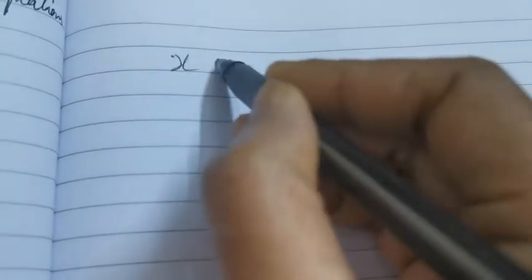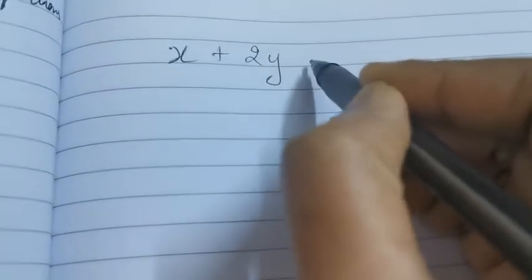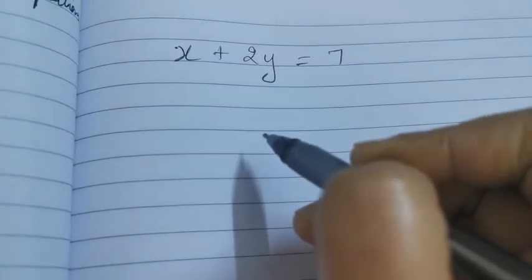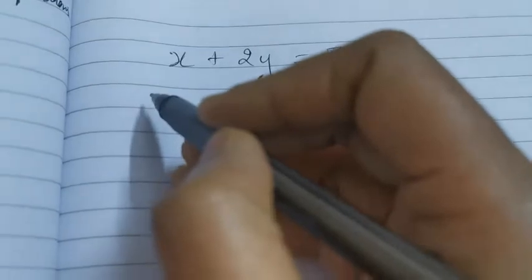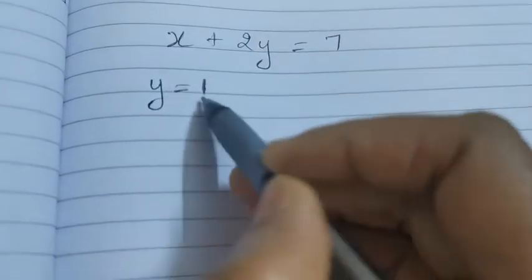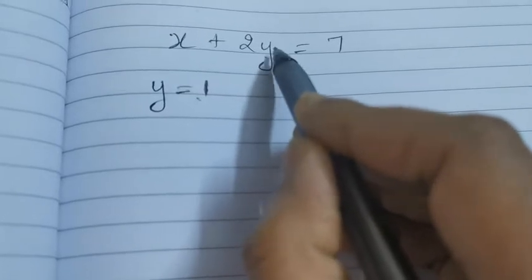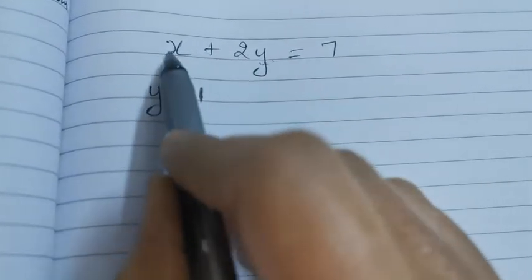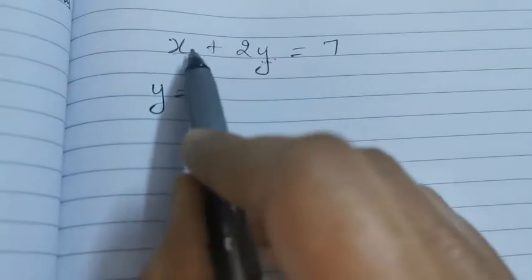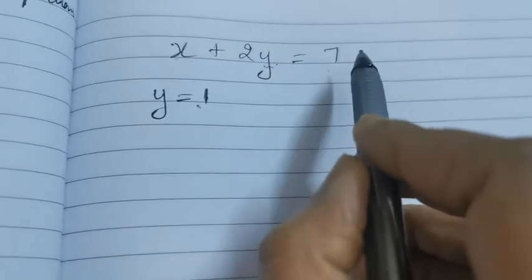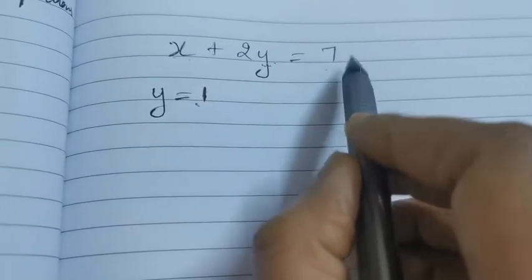Here I have a simple equation, x plus 2y is equal to 7. Now, if I substitute the value of y as 1 here, the equation becomes x plus 2 into 1, which is x plus 2 is equal to 7. So when 2 goes to the other side, it becomes minus 2, 7 minus 2, 5.